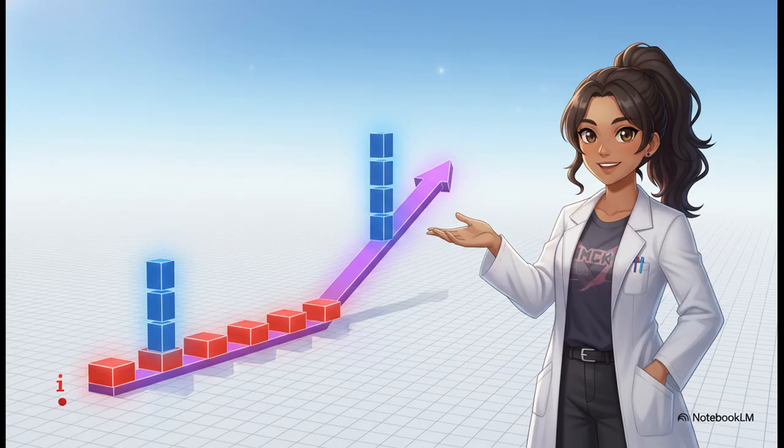And you can think of these x and y movements as being made from two fundamental Lego blocks. The vector we call i is just a single step to the right, and the vector j is a single step straight up. That's it. Any vector you can imagine, like ⟨3, 4⟩, is just a recipe: take 3 of those i blocks, so 3 steps right, and add 4 of the j blocks, 4 steps up.